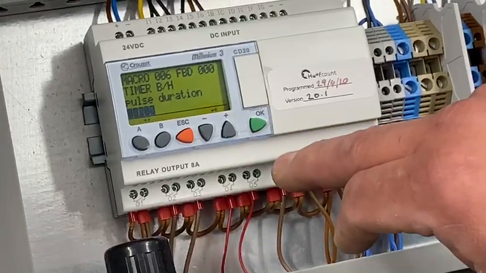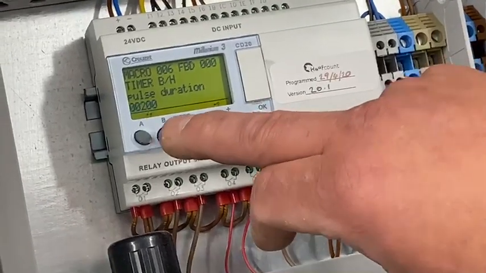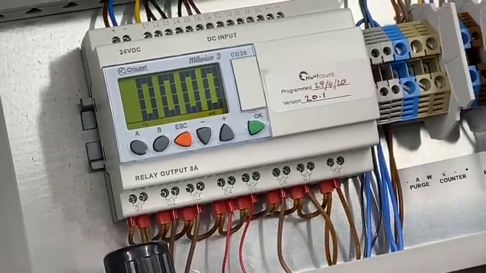Once you've set it, press OK so the cursor's flashing, and then just to get back to the home screen, press escape a couple of times, it goes back to the cow count.